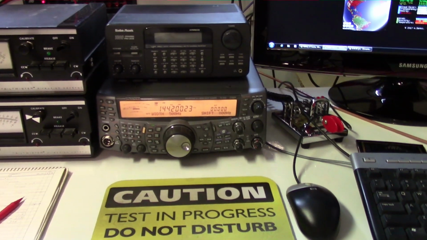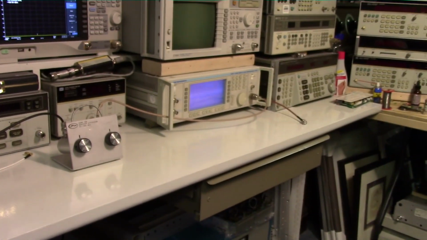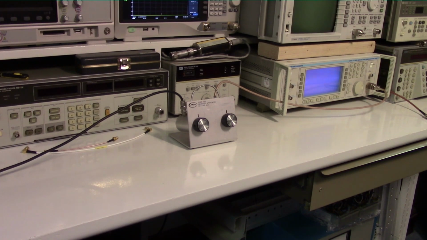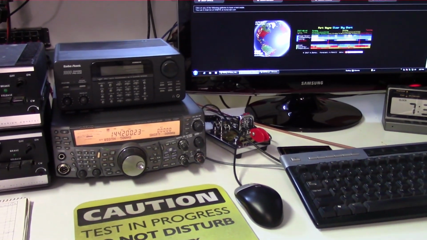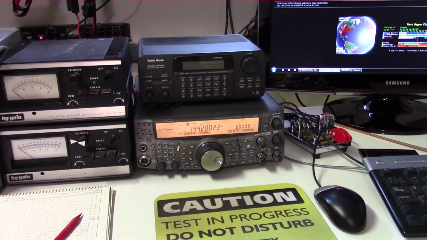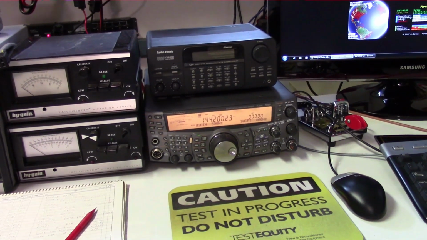Okay, so we're back. I've got the signal generator output connected to the step attenuators, and I've got a piece of RG223 with a small bullet going to some RG142 over to the PL259 connector with the TS2000.